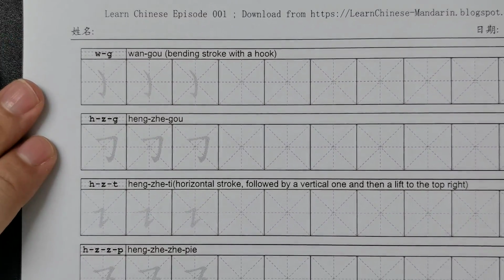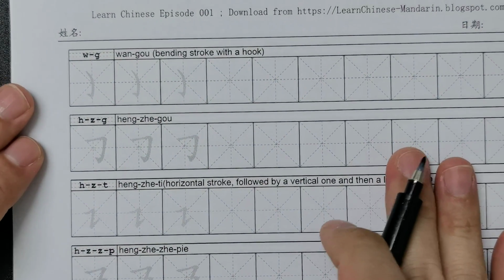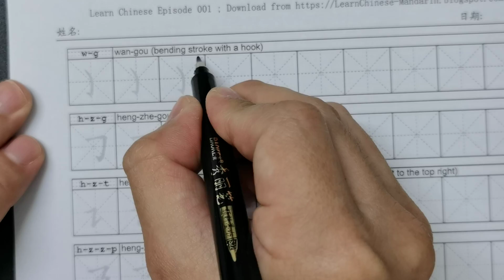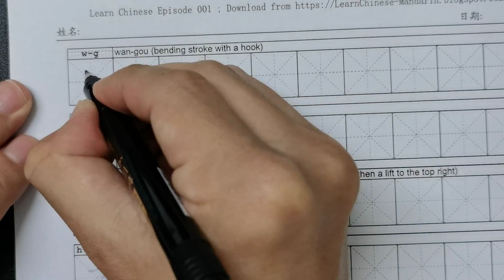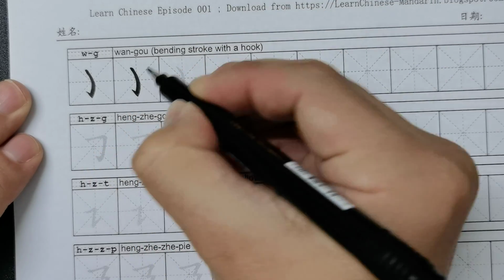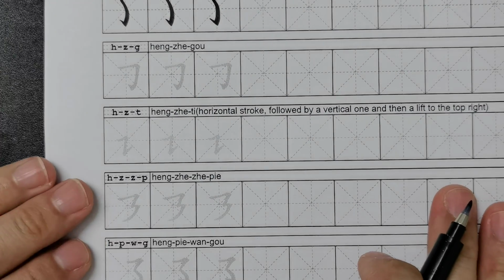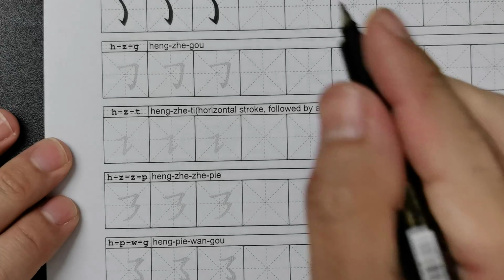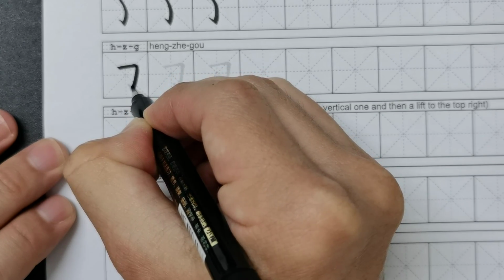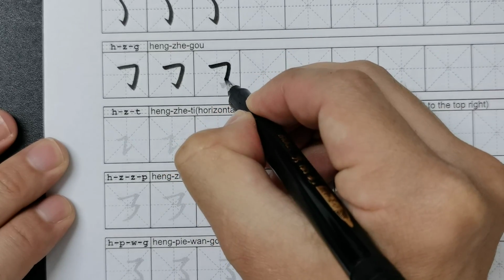This one, 弯钩, is a bending stroke with a hook. This one is not vertical, it's slightly bent. And then we have 横折钩. Horizontal. 横折钩.